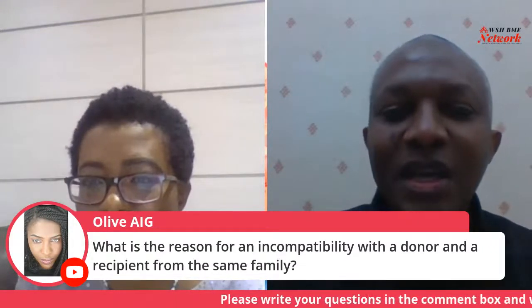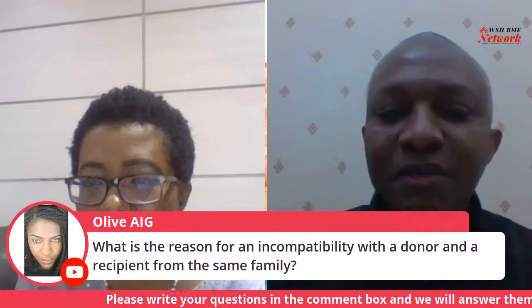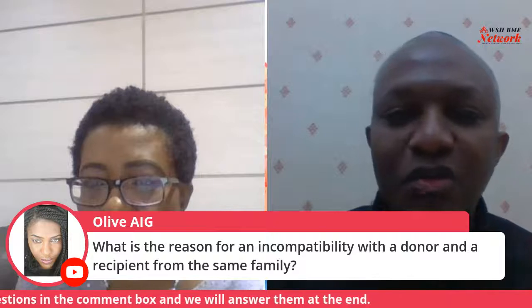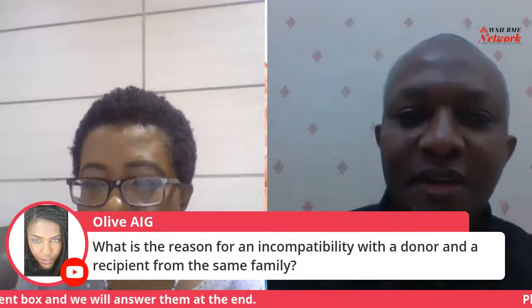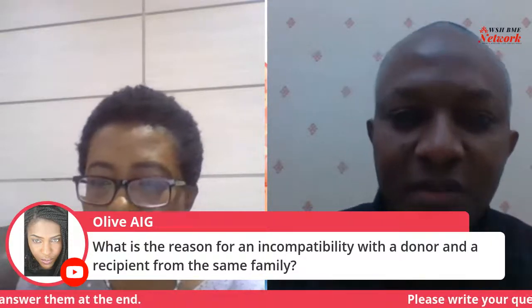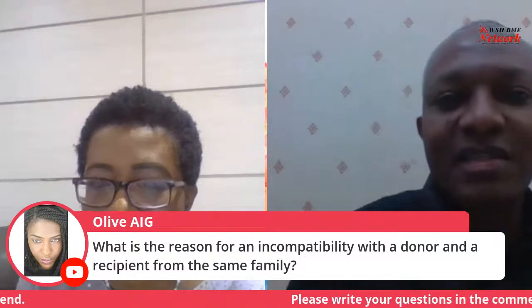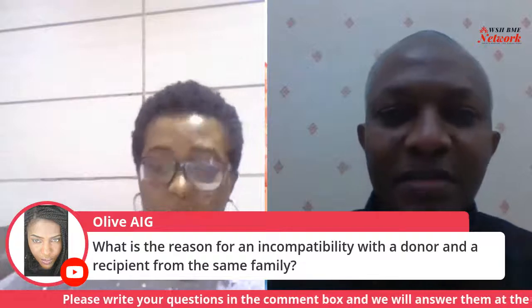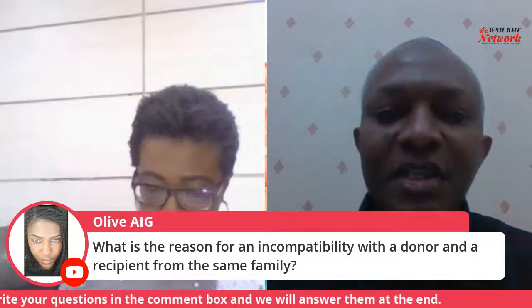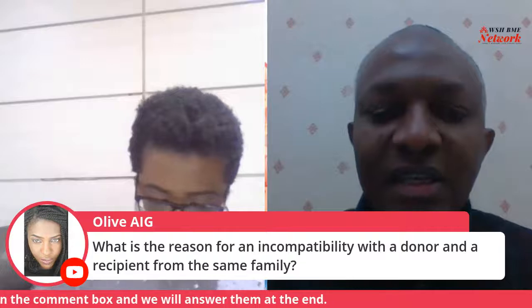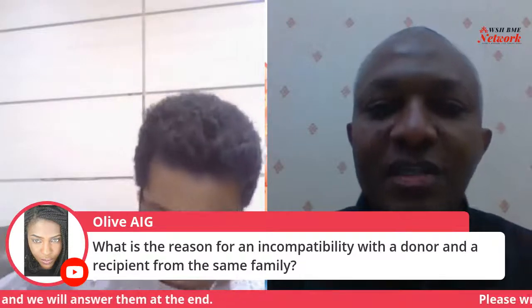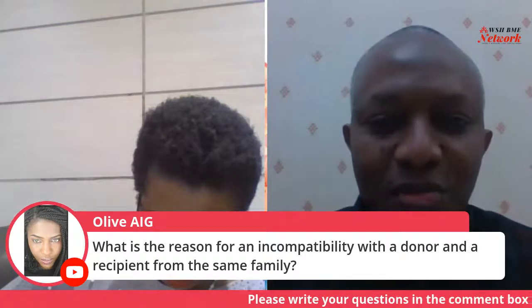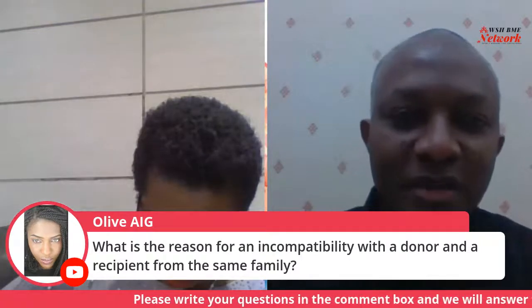For example, if the mother's blood group is A and the father's blood group is B, then the child has to be either AB, B, or A. So if the recipient, who is now the child, is blood group B, the mother cannot donate to a blood group B if she is blood group A.